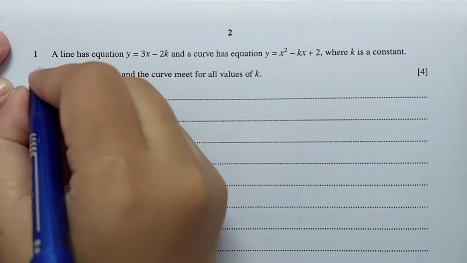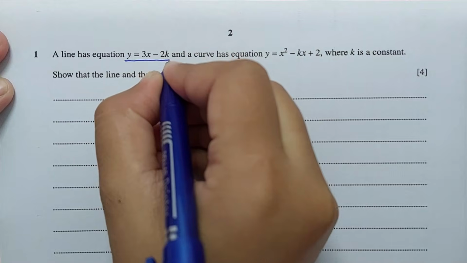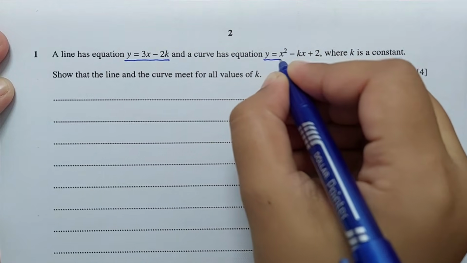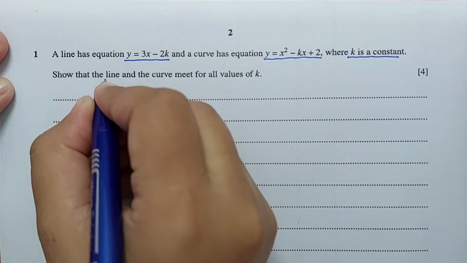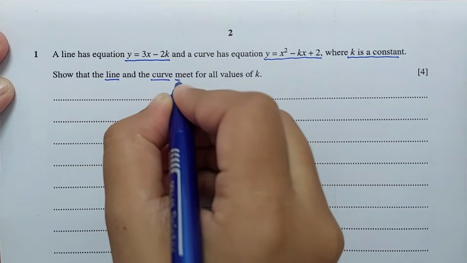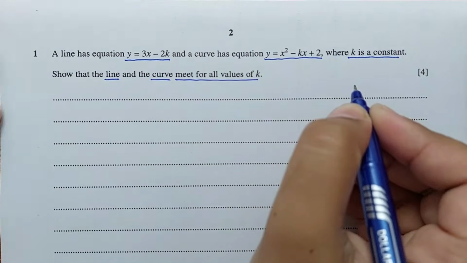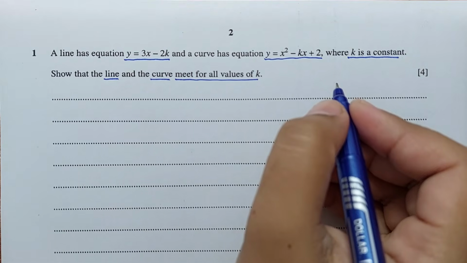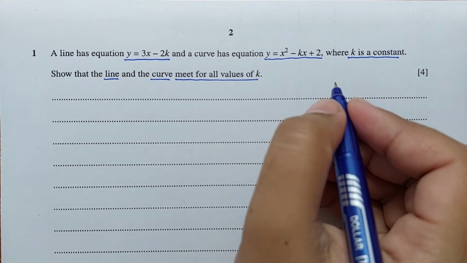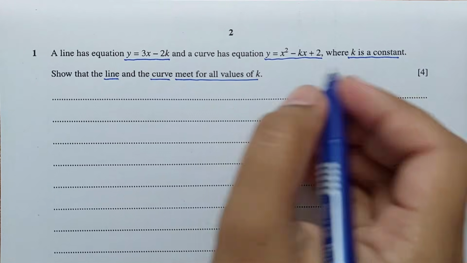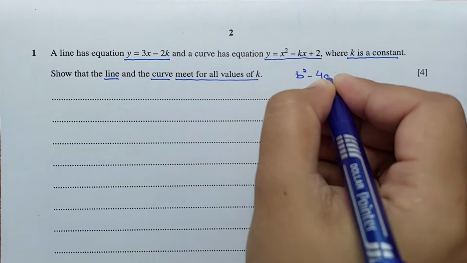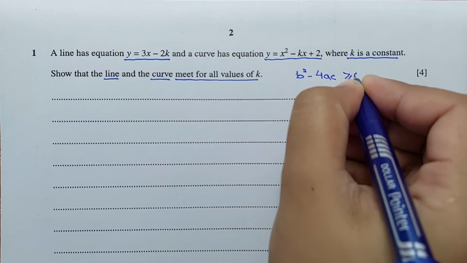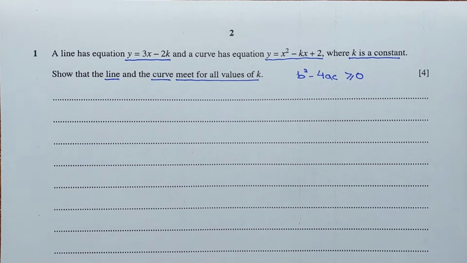Question number 1: a line has equation and a curve has equation, where k is a constant. Show that the line and the curve meet for all values of k. So basically, we need to find the point of intersection of the line and the curve, and we have to show that the line and curve meet for all values of k. Means we need to show that the discriminant b square minus 4ac should be greater than or equal to 0. This we have to show.